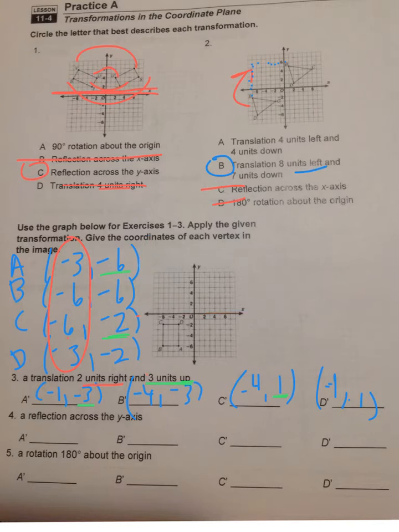Let's take a look at the reflection across the y-axis. So we have our y-axis, it's right here. So we need to do a mirror image of the rectangle and flip it over. So let's take a look at some shortcuts. We can do the counting like we had earlier.